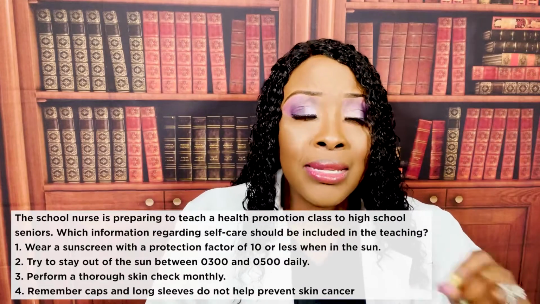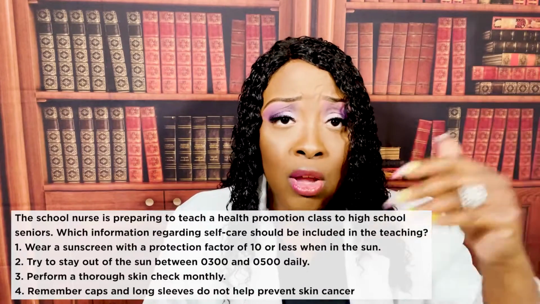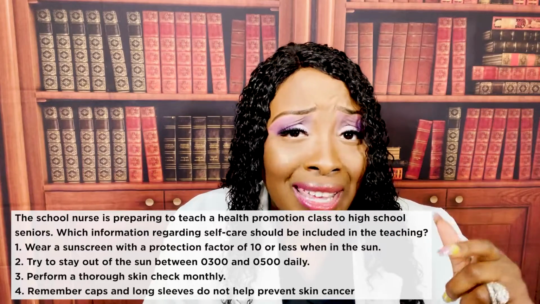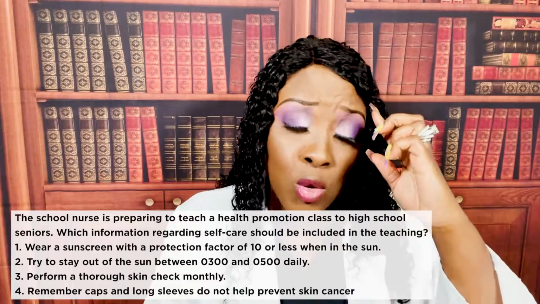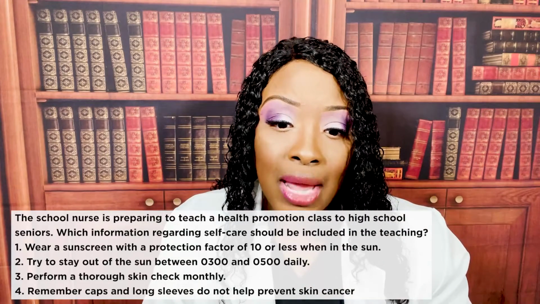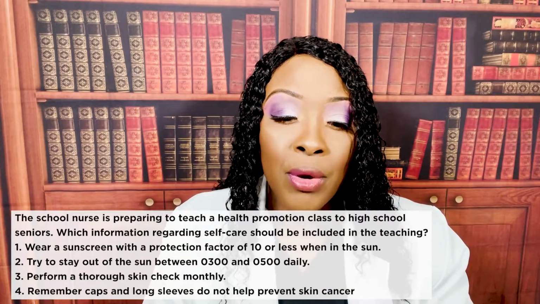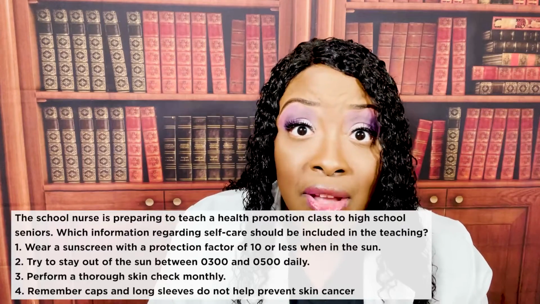The hottest time of the day, where the sun rays will hit the hardest, is actually 3 in the afternoon to 5 in the afternoon. That's when you're going to tell them to stay out of the sun. Don't forget your military time, guys. So that's wrong. And then 4, remember caps and long sleeves do not help prevent skin cancer.